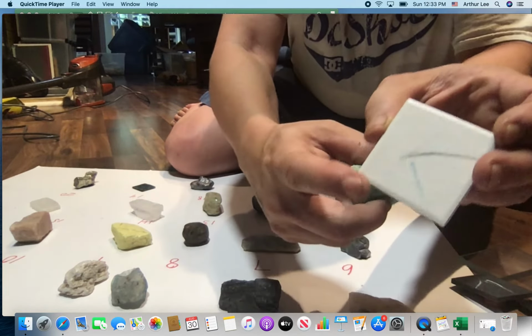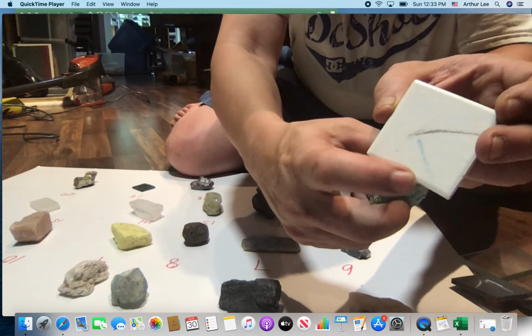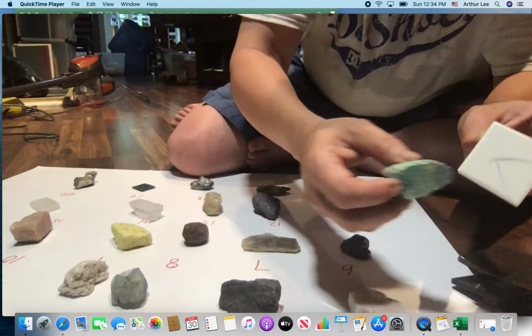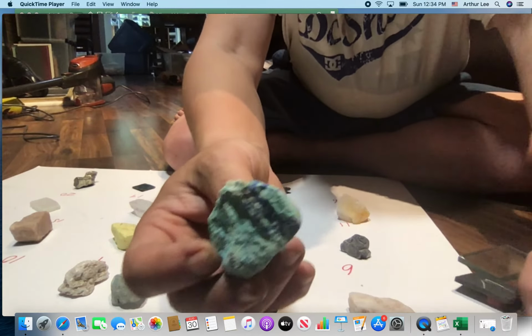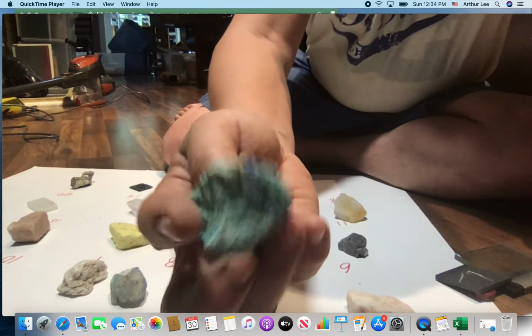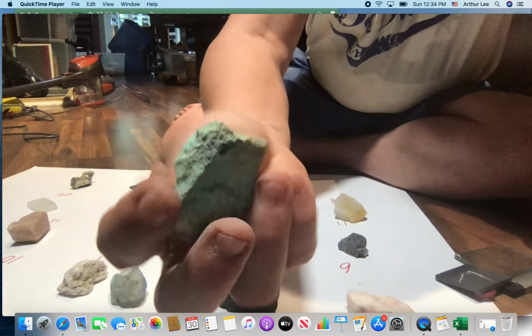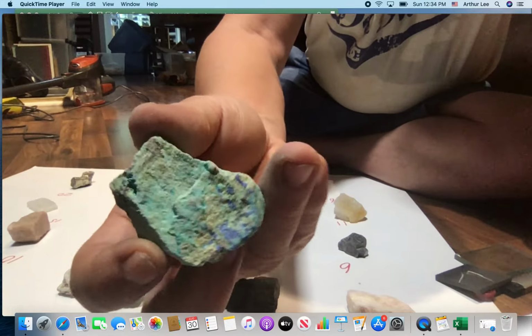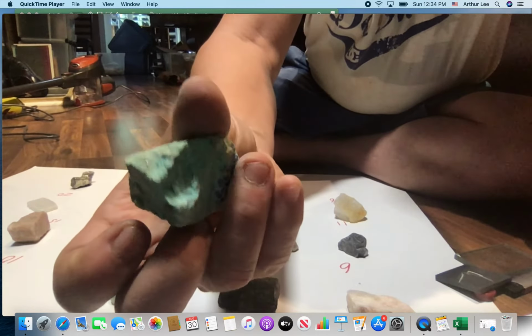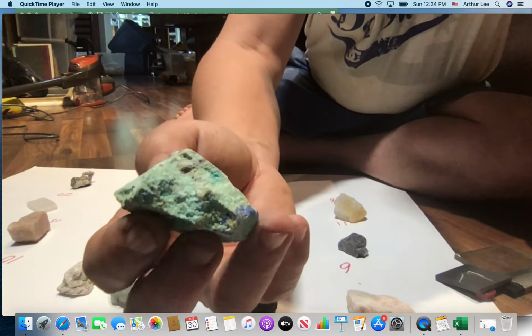Look at the streak. This one down here. It's blue or green, more like a light blue. It gives you a blue or black or gray streak. It's always a metal. So this is some kind of metal. You tell me, do you see cleavage in this or not?